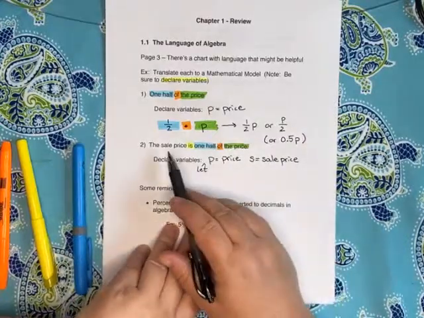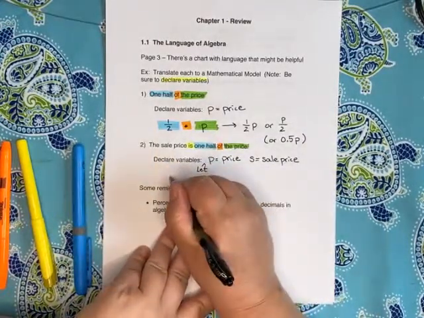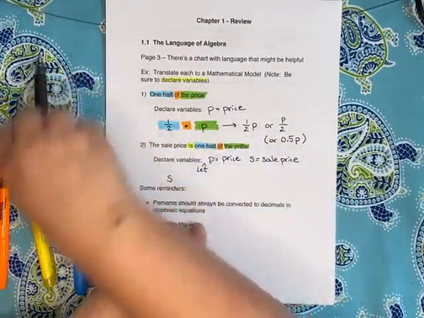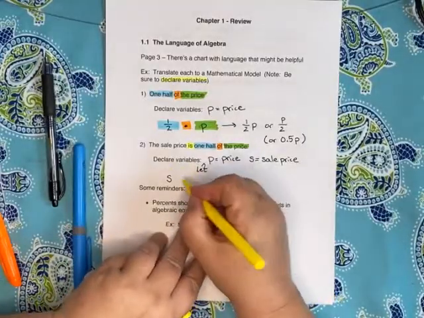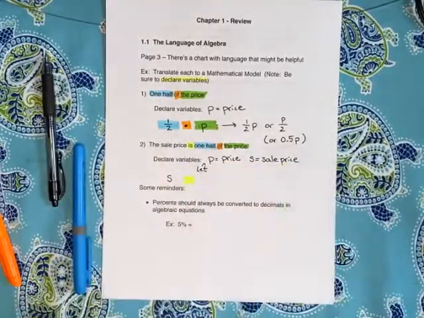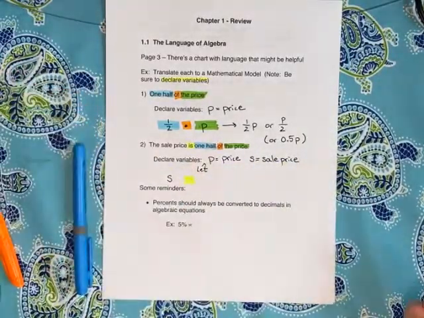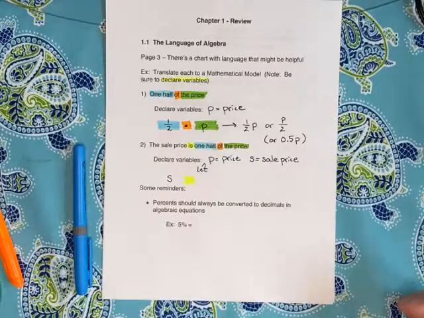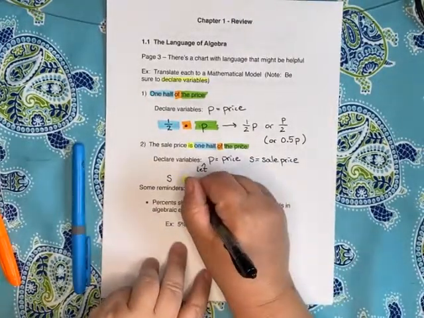Okay, so I'm going to set this up. The sale price, S, is, and then I'm going to do a lot of things Dora style, Dora the Explorer. I'll say, what goes in the yellow spot where the "is" is? You're right, it's an equals.